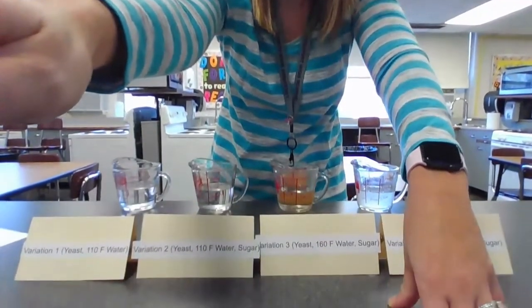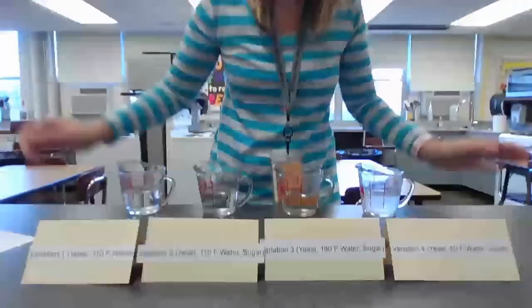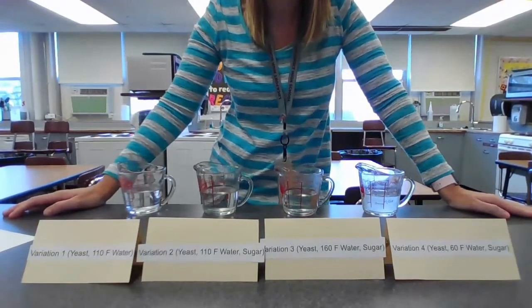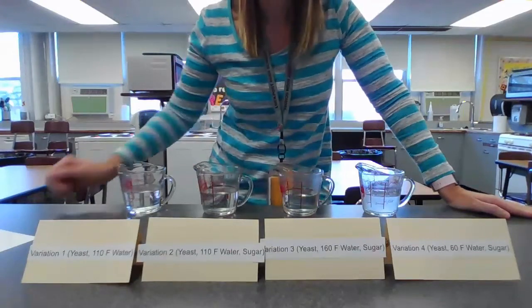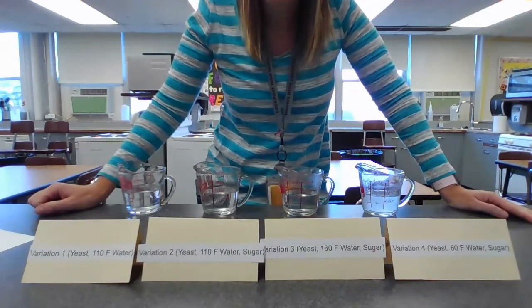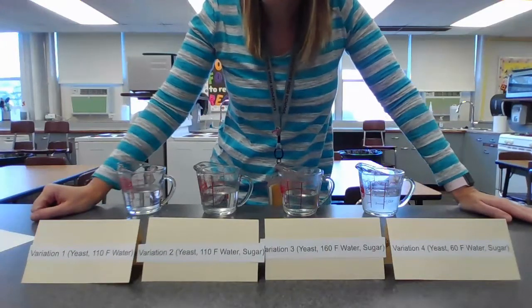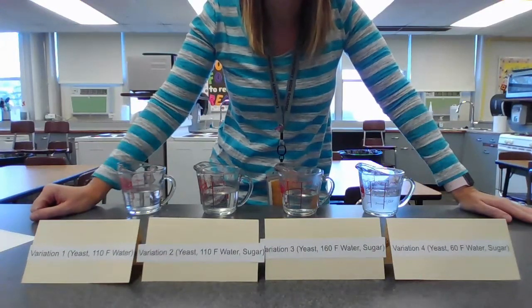So if you take a look, I am going to turn my screen down a little bit so you'll only see half of me, but you'll be able to see the cups a little bit better and also some of those different variations so you can see exactly what's in each measuring cup. I also use clear cups so that you could see the rise in the yeast foam after a few minutes. Okay, the longer you let it sit, the more it's going to rise.